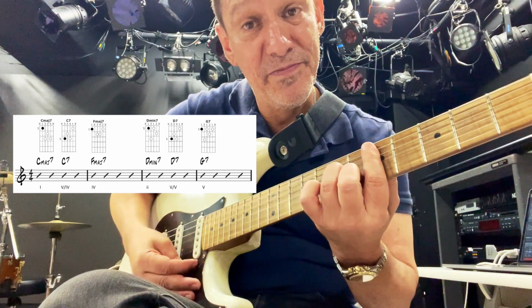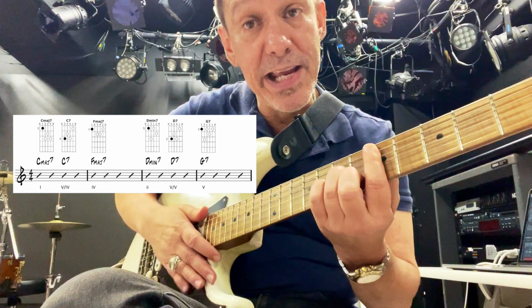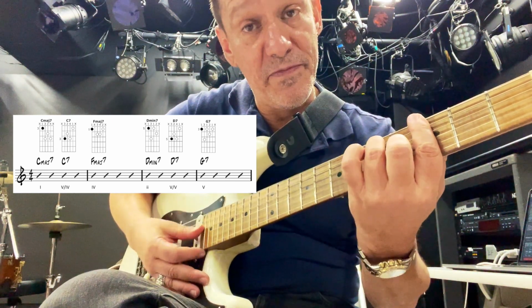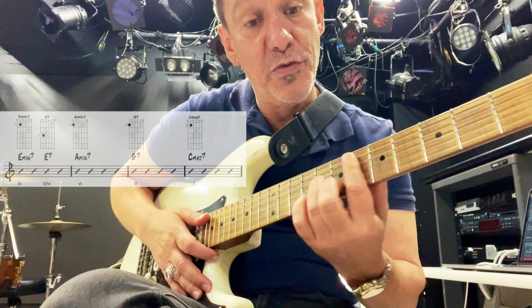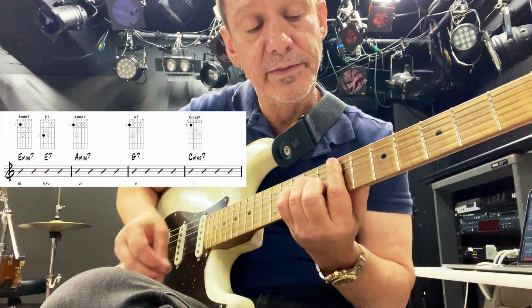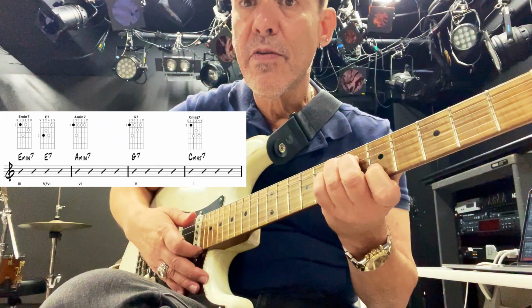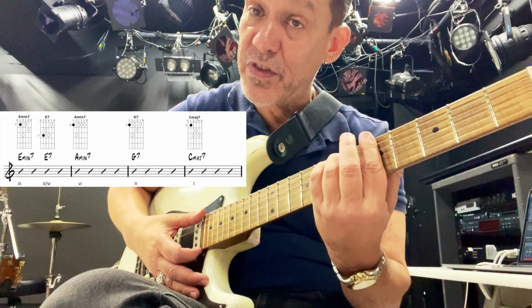2 chord made dominant is the 5 of the 5. 3 chord made dominant, 5 of the 6 chord.